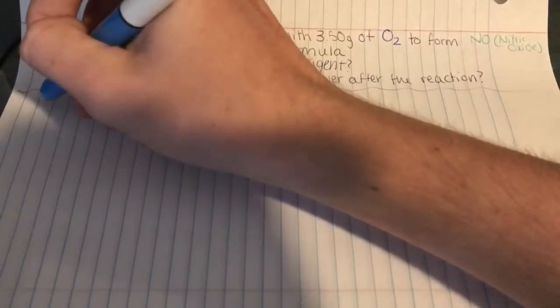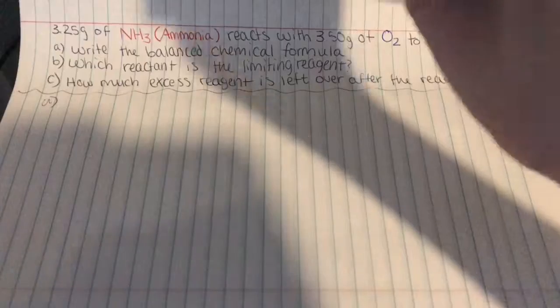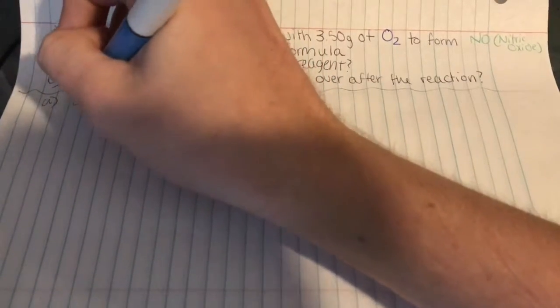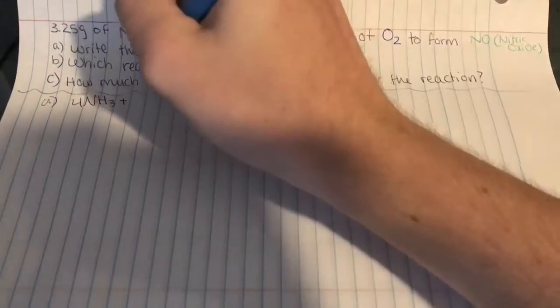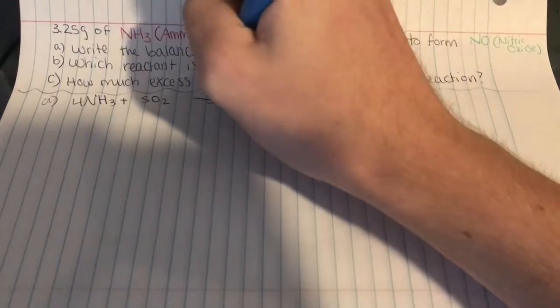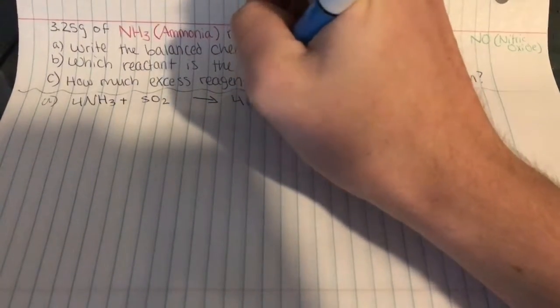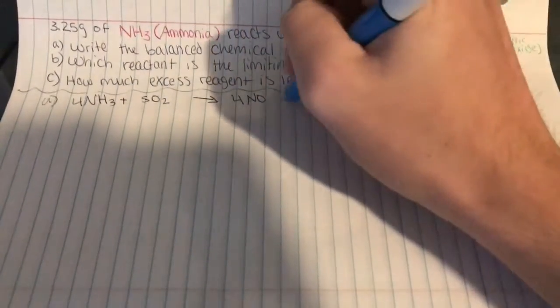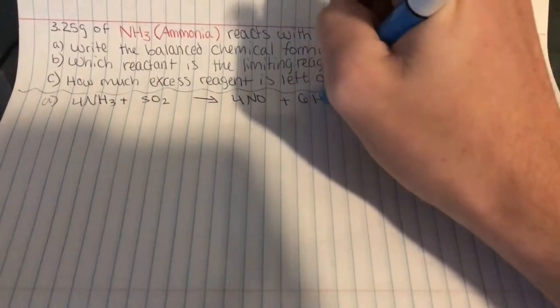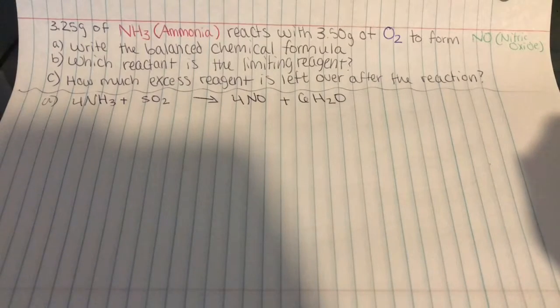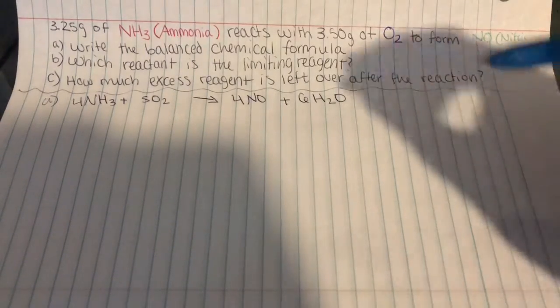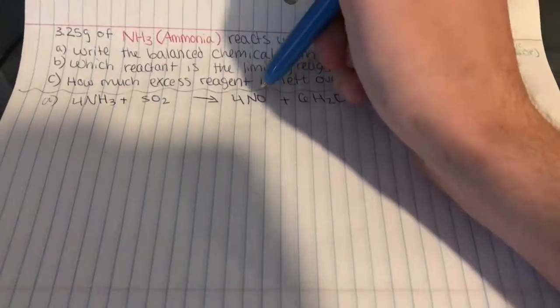So to begin with A, our balanced chemical formula is 4 ammonia, and then we have 5 oxygen, and then that becomes 4 nitric oxide plus 6 water. Okay, so to solve for which the limiting reactant is, we have to figure out how much nitric oxide we can make with both of these.